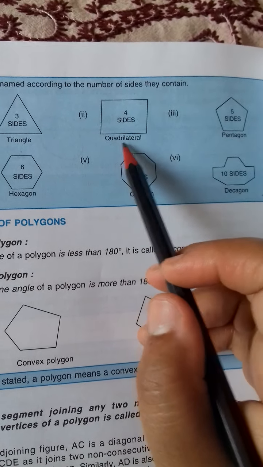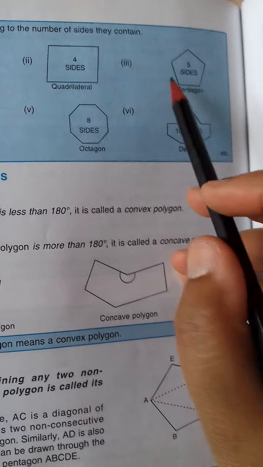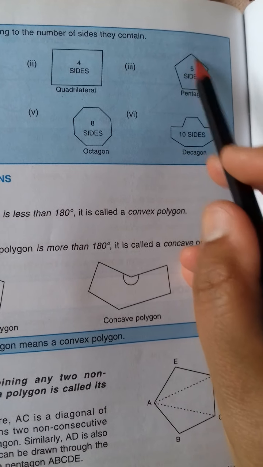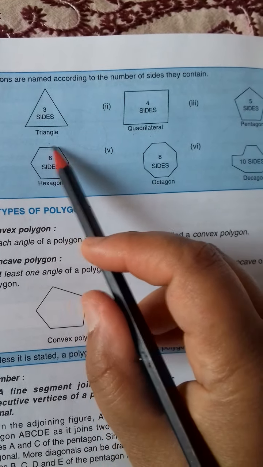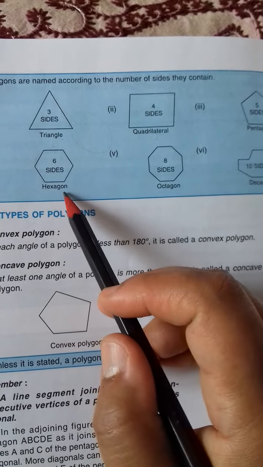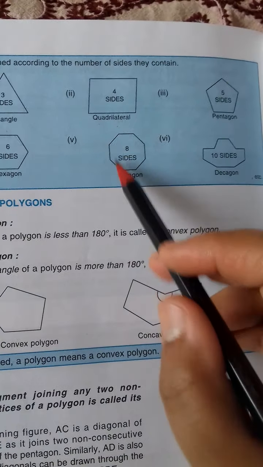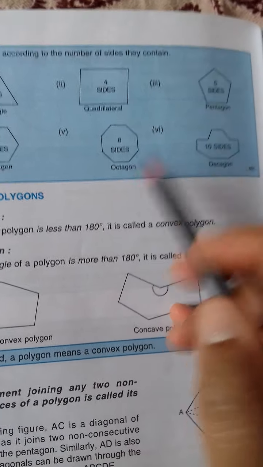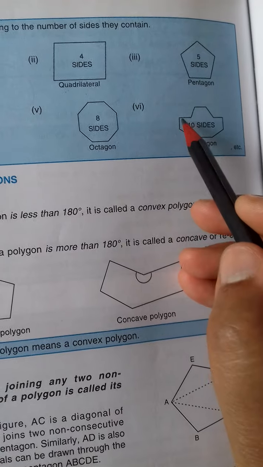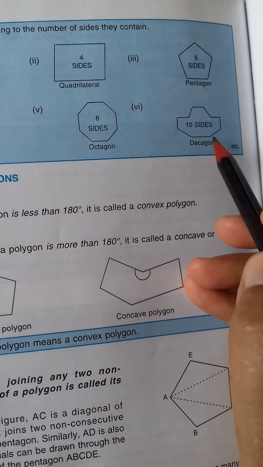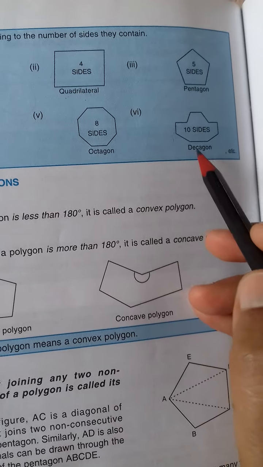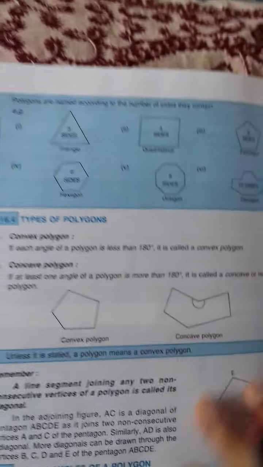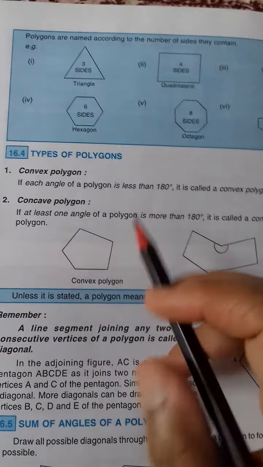It is called a quadrilateral. Here it is having 5 sides: 1, 2, 3, 4 and 5. So pentagon. Here it is having 6 sides: 1, 2, 3, 4, 5 and 6. So it is called a hexagon. Here it is having 8 sides, so it is called an octagon. And it is having 10 sides: 1, 2, 3, 4, 5, 6, 7, 8, 9, 10. It is called a decagon, and similarly you can have more.